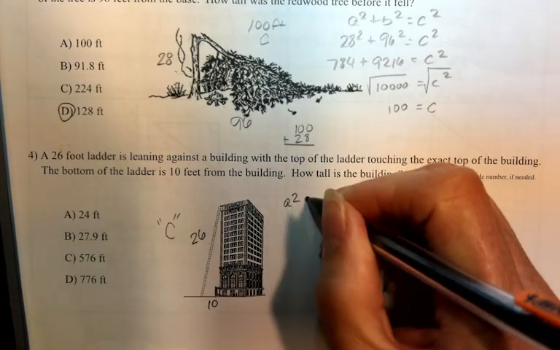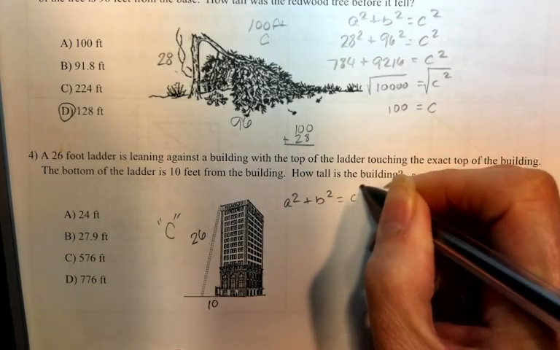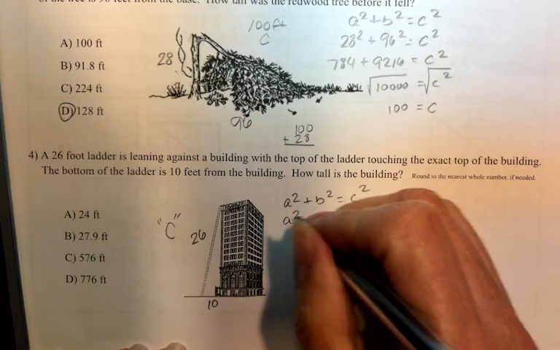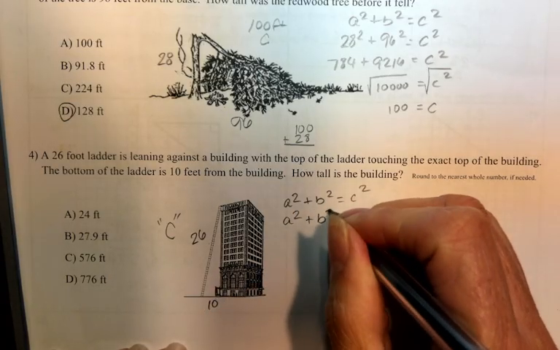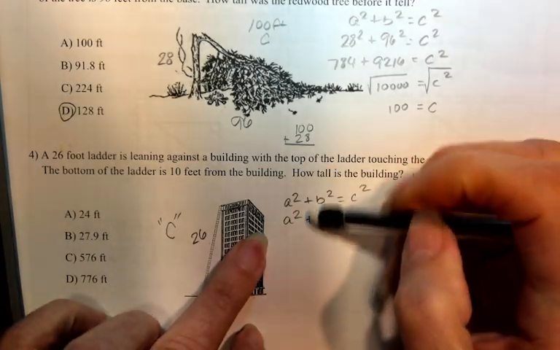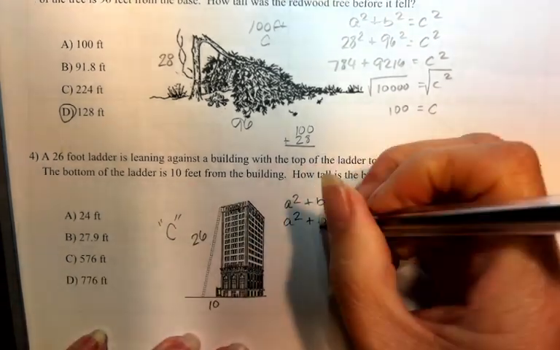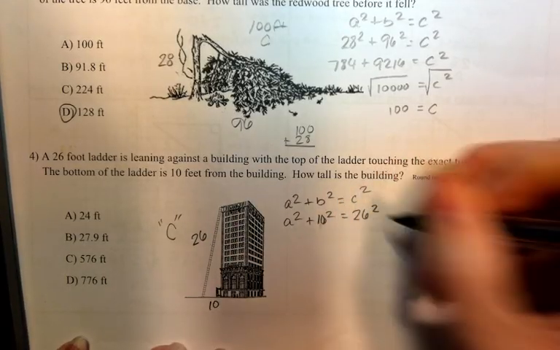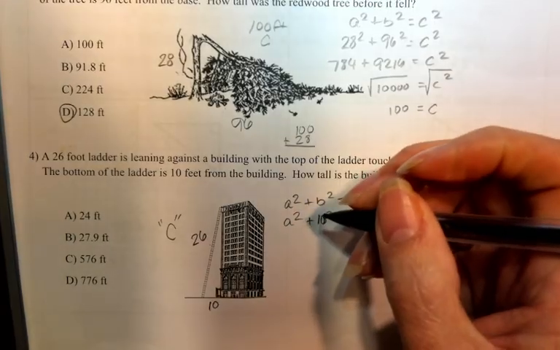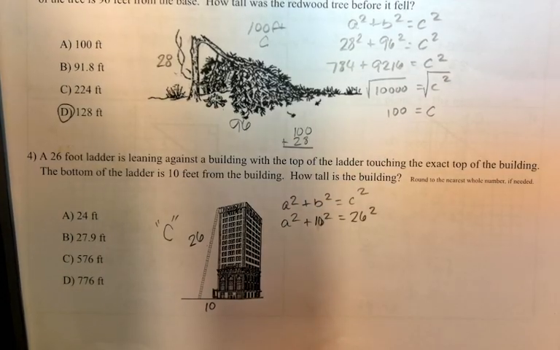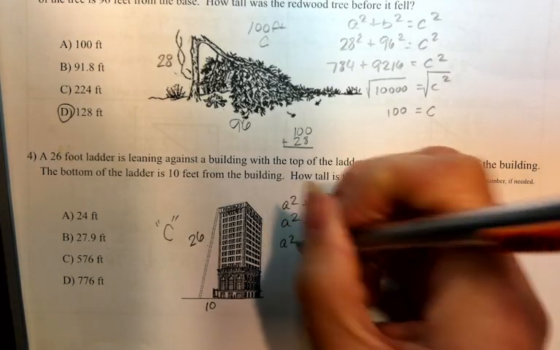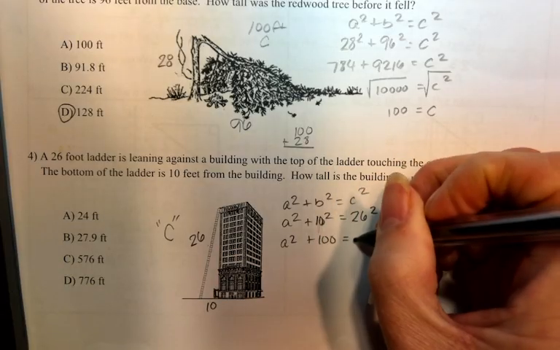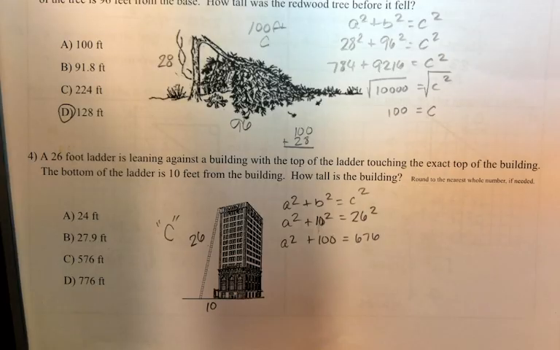So we're going to do A squared plus B squared equals C squared. So I'm going to say my unknown's A squared. B is our 10. And C, which is our hypotenuse, they gave us as 26 because that's the diagonal length. So we're going to go ahead and find what all these values make. So A squared stays that. 10 squared is 100. 26 squared is 676.